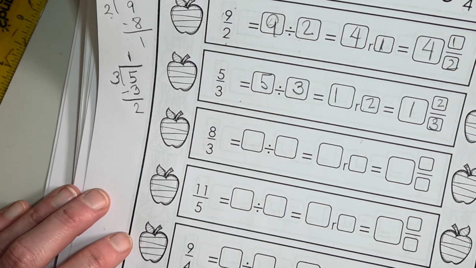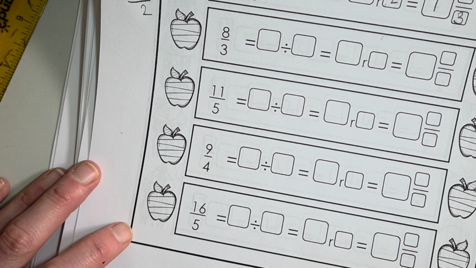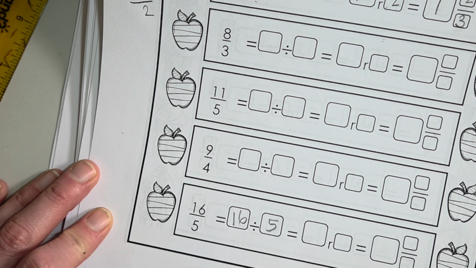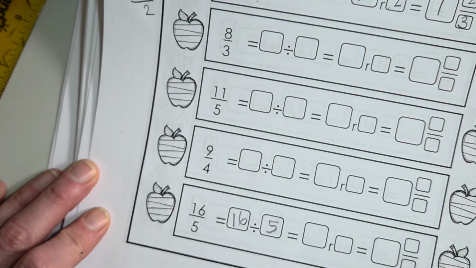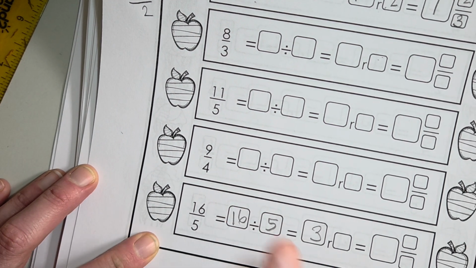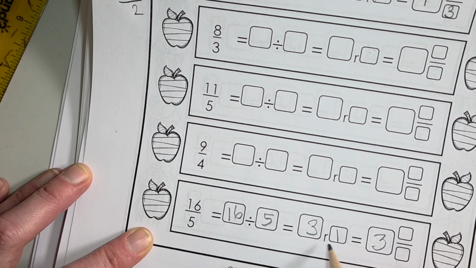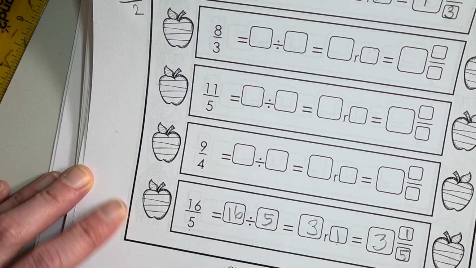All right, let's do this bottom one. This one looks hard. 16 fifths is the same as 16 divided by 5. How many times does 5 go into 16? 5, 10, 15. There we go. It goes 3 times. How many are left over? 16 minus 15, remainder of 1. So our answer is 3 and 1 fifth. We have 1/5 left over.